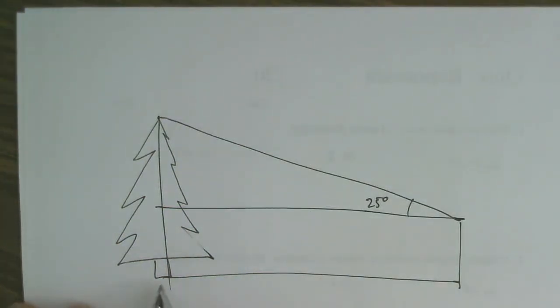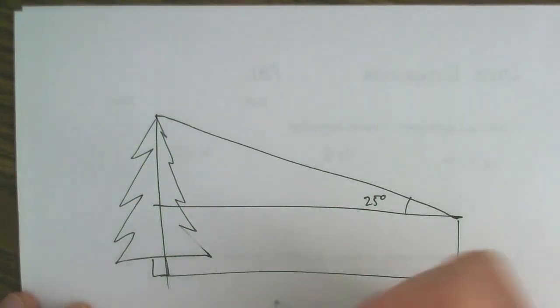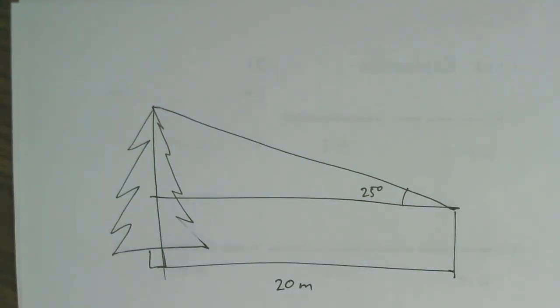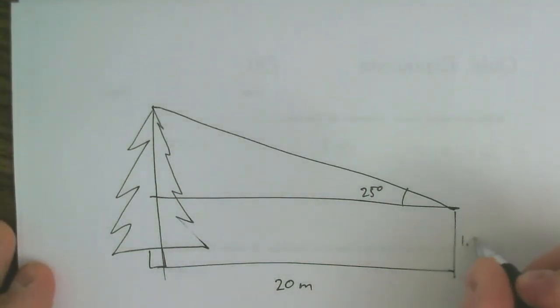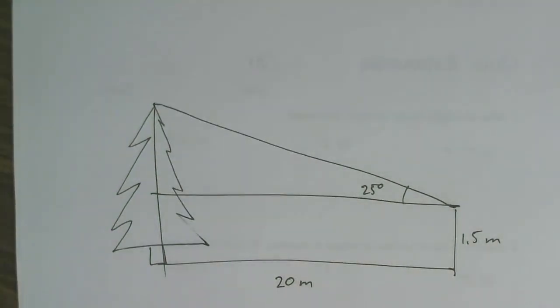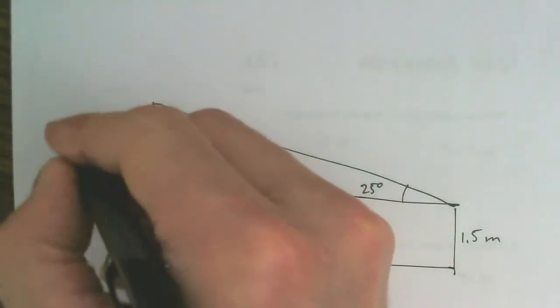And let's say that you stood back from the tree, let's say 20 meters. And you're holding this device that measures your angle at eye level. And your eye is about 1.5 meters off the ground. We want to figure out what the height of the tree is.